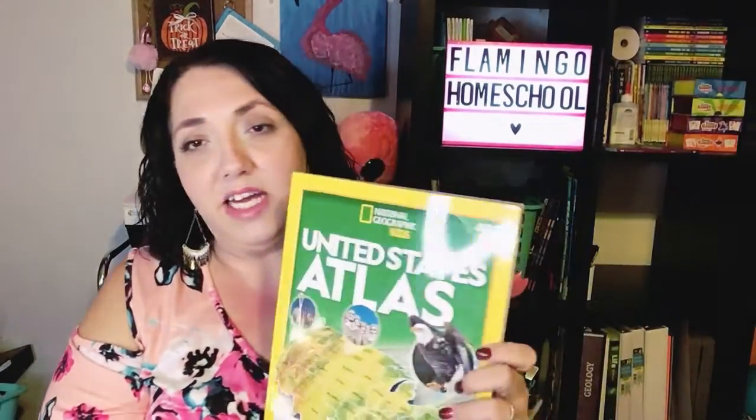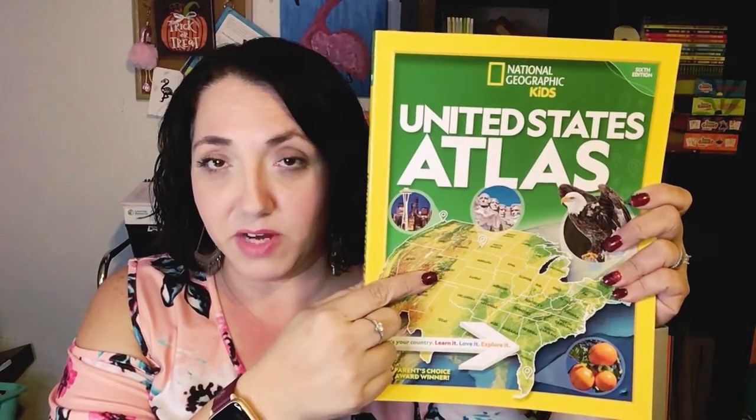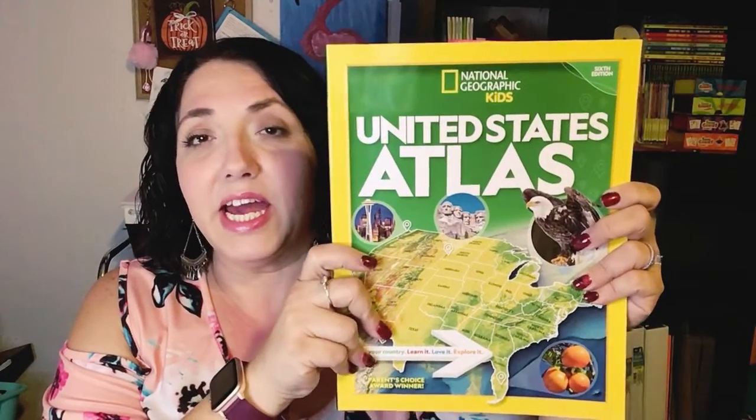to learn more about the presidents of the United States. So we use that as well. The next thing I got off of Amazon, I want to say, oh no, I got this from Cracker Barrel restaurant. That's where I got it from. It was on clearance, and it is the National Geographic Kids United States Atlas.